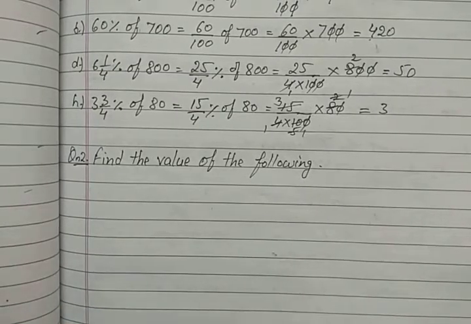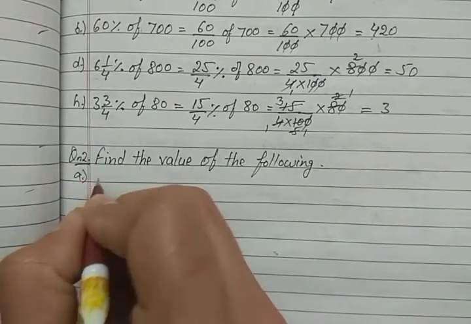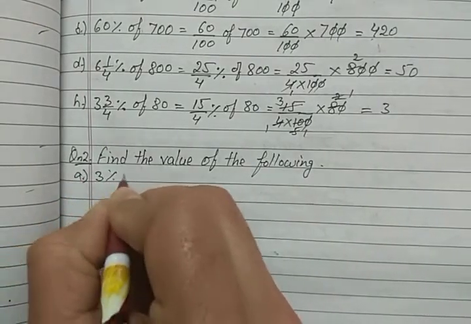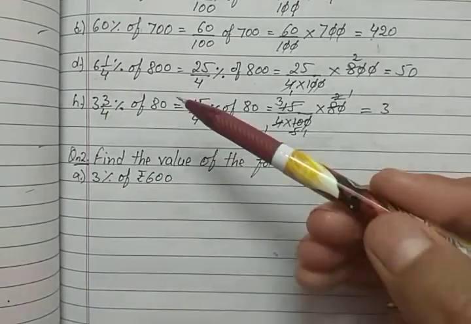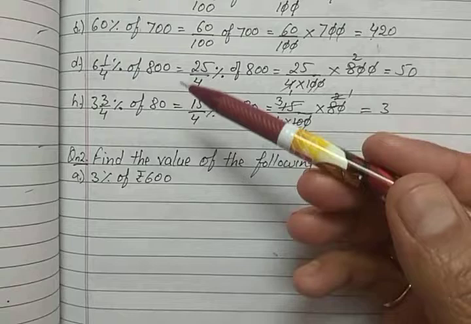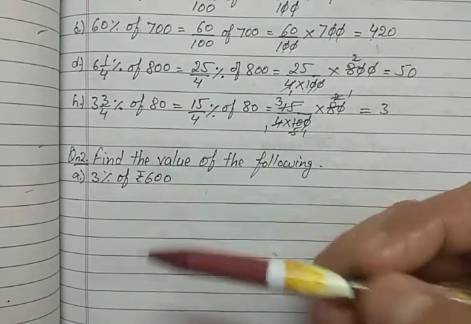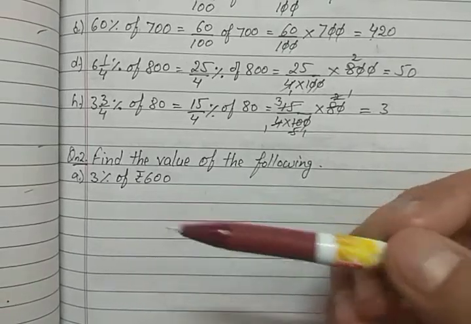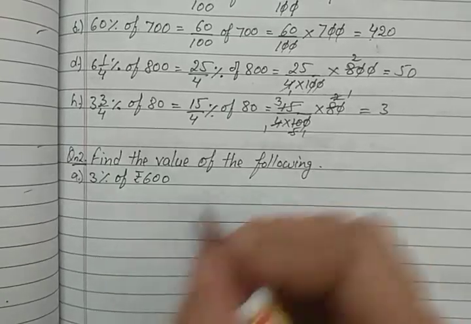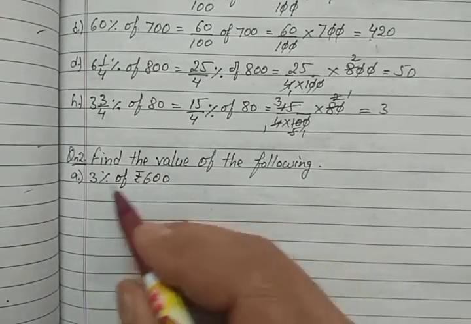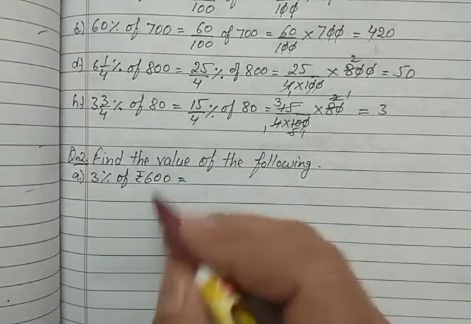First is 3% of rupees 600. There is no difference between these two questions. The only difference is that here you were given a simple number, and here you are given rupees, or weight, or marks, or volume, capacity. That is the only difference. There is no other difference, so solve it in the same way.